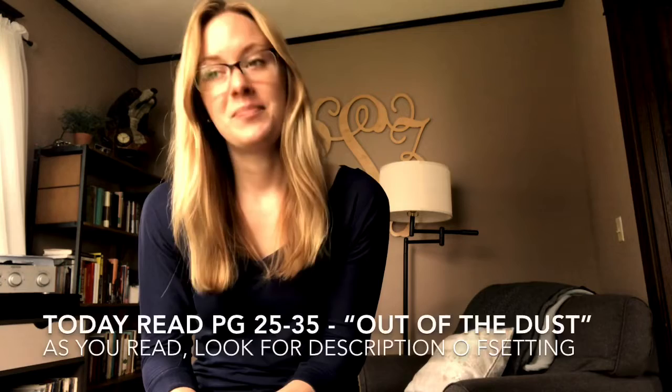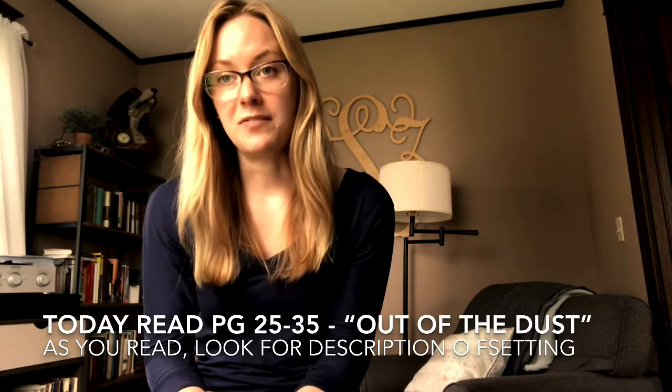So this week we are focusing on setting. As you read pages 25 to 35 today, you're going to take note of any ways the author is describing the setting. So readers, take a moment with me right now to notice your own setting, your surroundings.